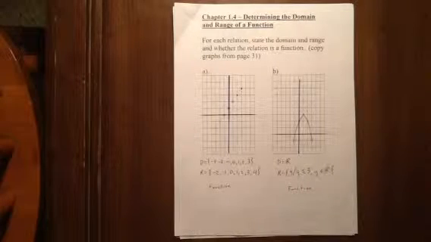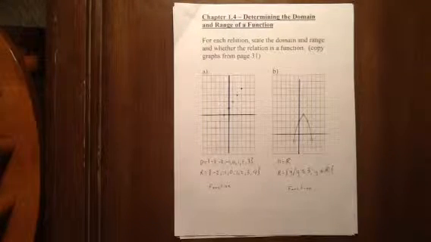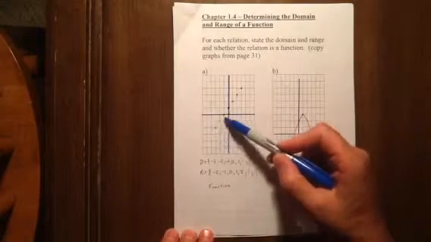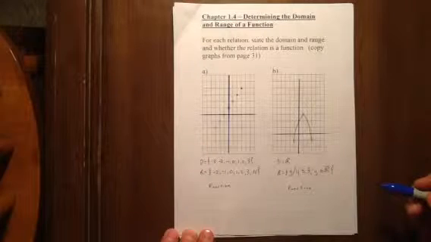In this lesson, we're going to talk about determining the domain and range of a function. The first question says, for each relation, state the domain and range and whether the relation is a function. So we look at this relation right here, clearly a set of ordered pairs. We'd like to know what the domain is.